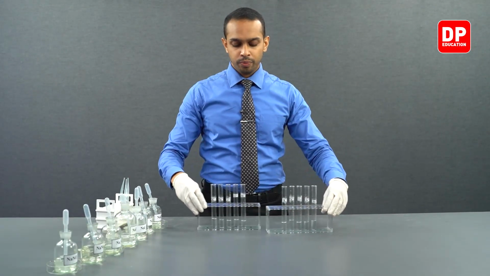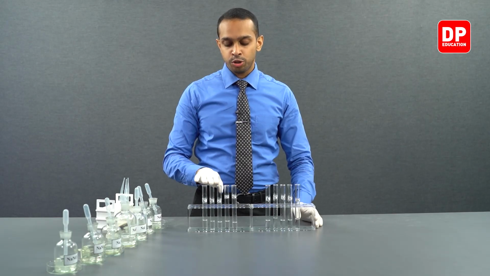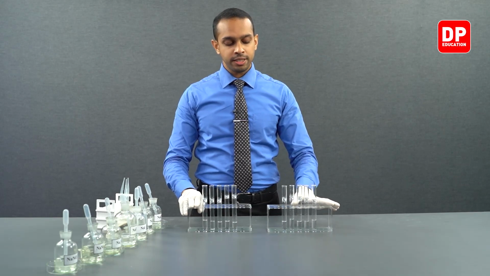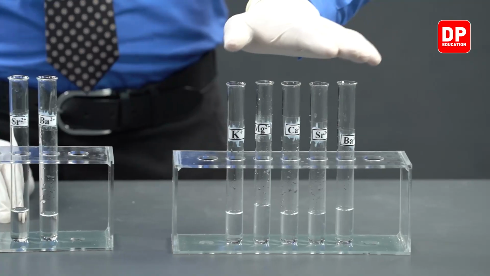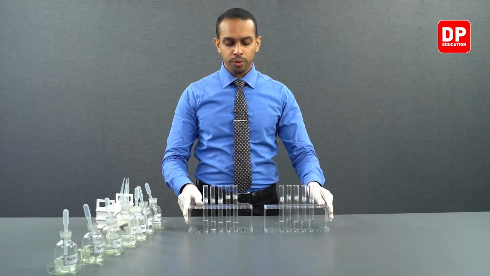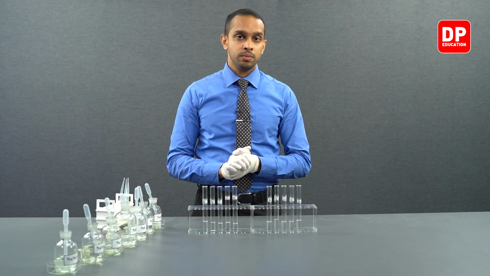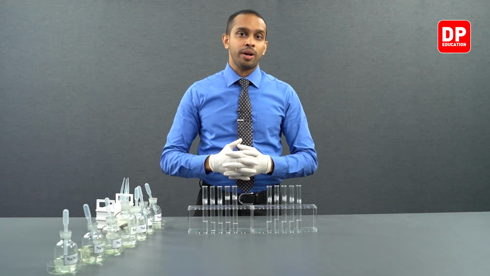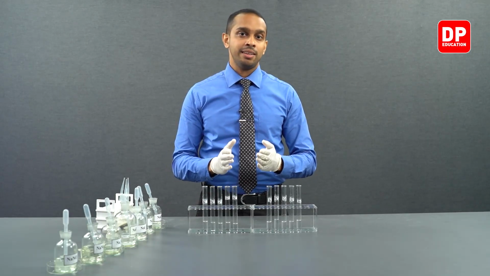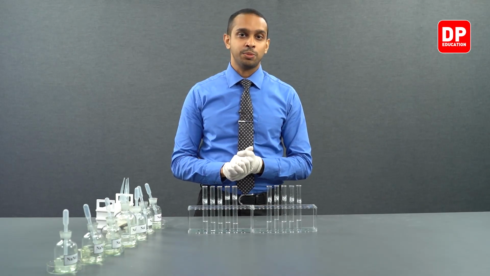Students, in summary, we have our cation solutions that were reacted with nitrite ions here on the right hand side, and on the left hand side we have our cation solutions that were reacted with nitrate ions. In both instances, we observed no precipitates were formed. This means all the S block elements do not form precipitates with nitrates and nitrites. Let's move on to the next experiment.